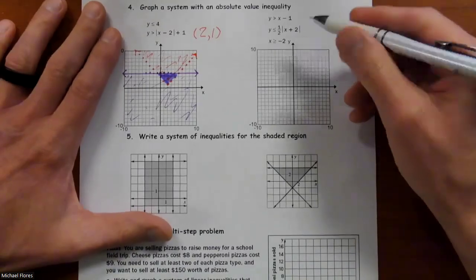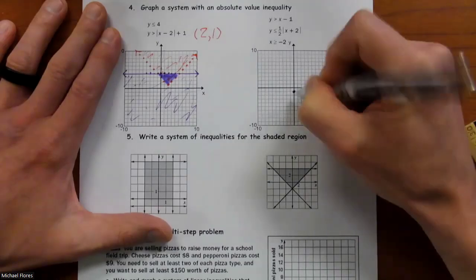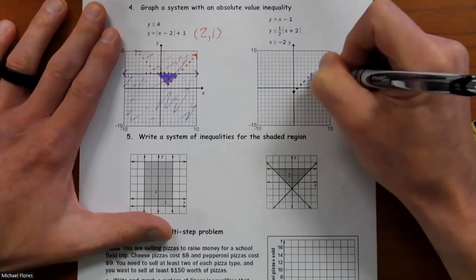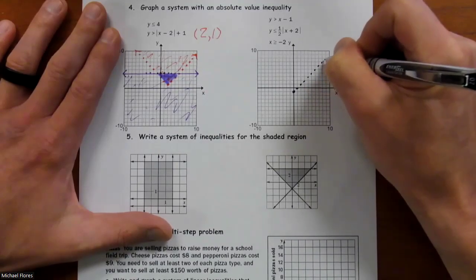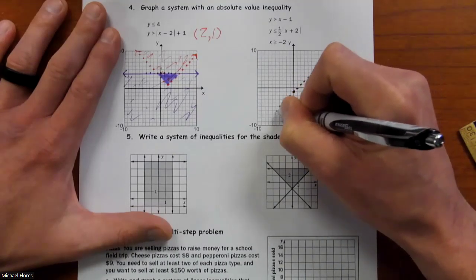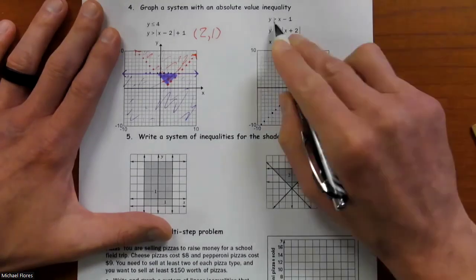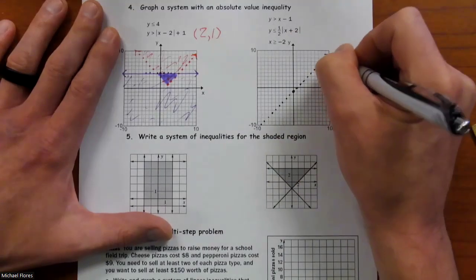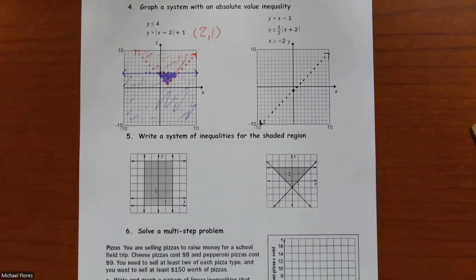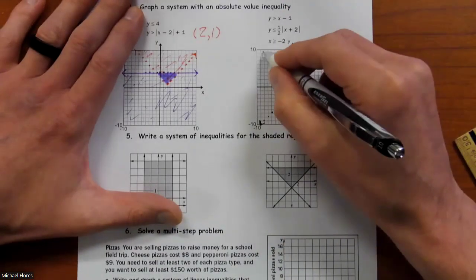Over here, y is greater than x minus 1. Start by putting a dot at negative 1. And then your slope is 1, so up 1, right 1. This is not an equal to, so we cannot connect those dots. All the values where y is greater than x are in that direction.